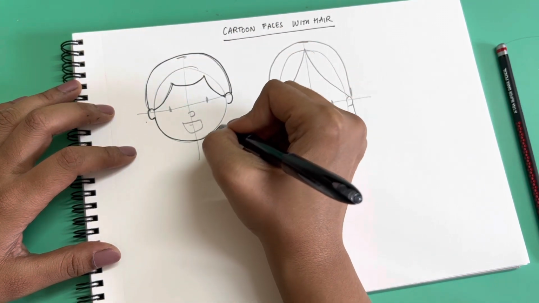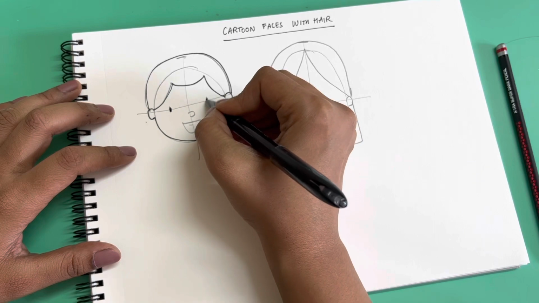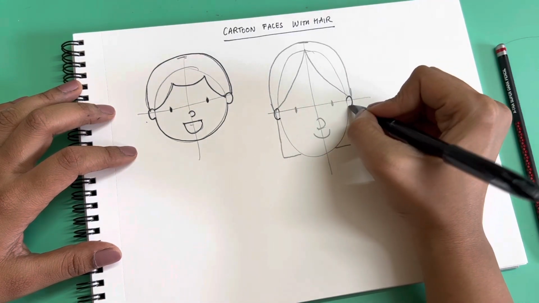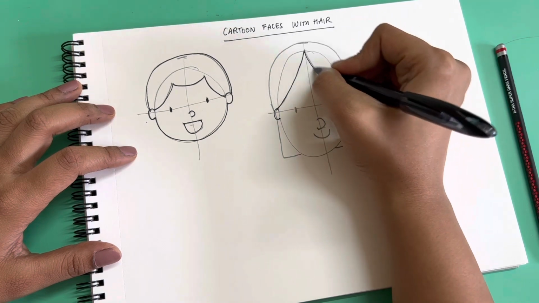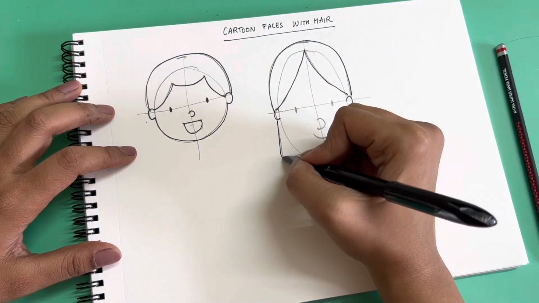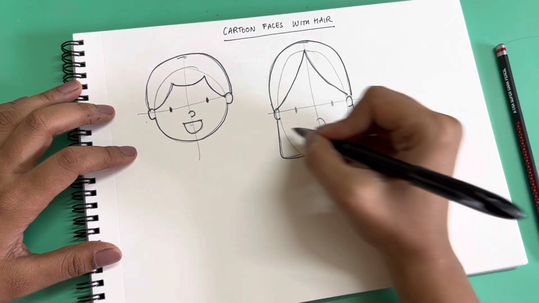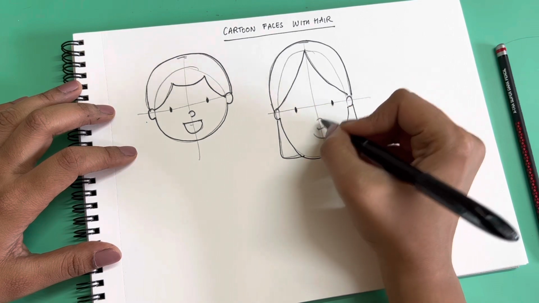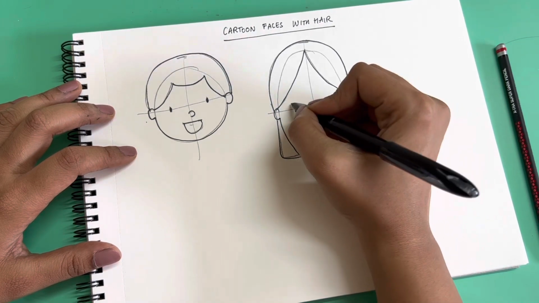Now you can just take a pen and draw the outline of all the hair lines. Remember, the guidelines need not be outlined. That's a very important tip that I'm giving you right now. Otherwise, your characters will have a horizontal and a vertical line on their face all the time. So once you're done with the outline, you can use an eraser and you can just remove all the extra marks which are not needed.